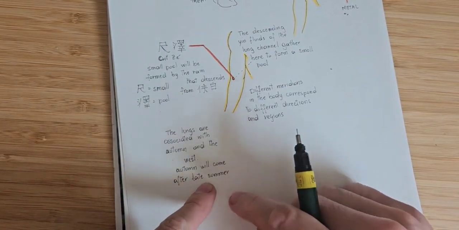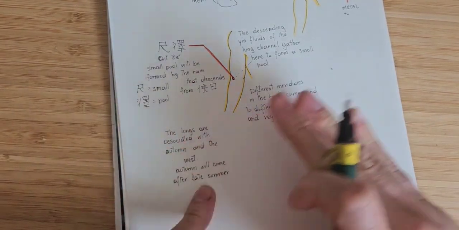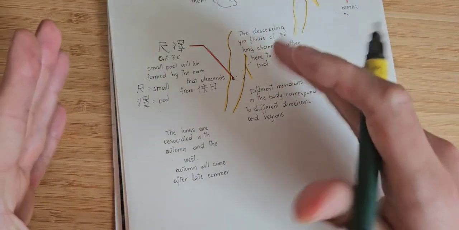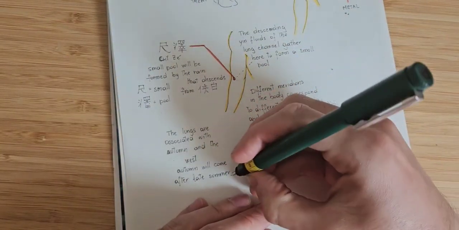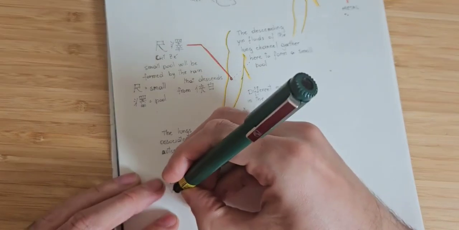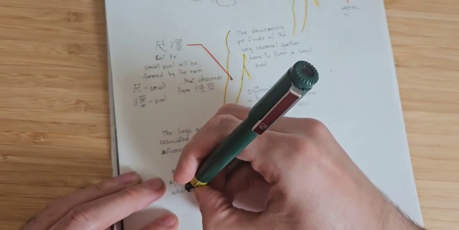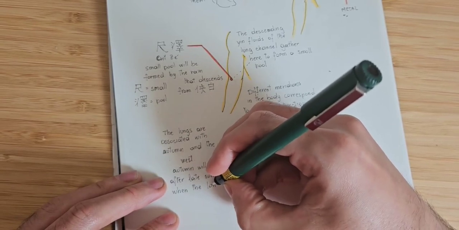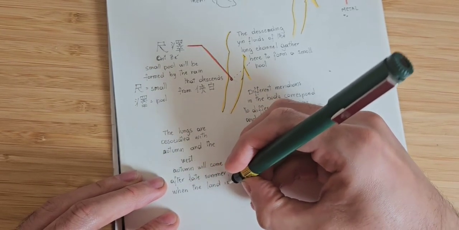And it will come when the land is dry. Try to imagine this, okay?